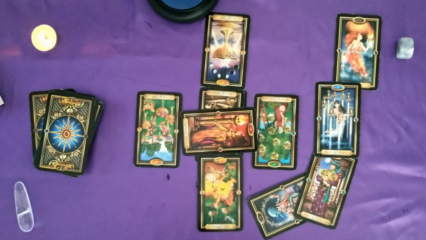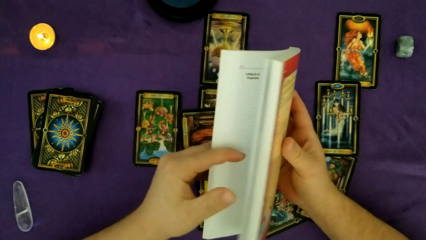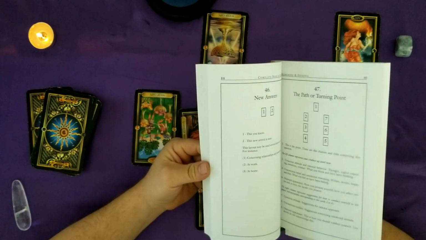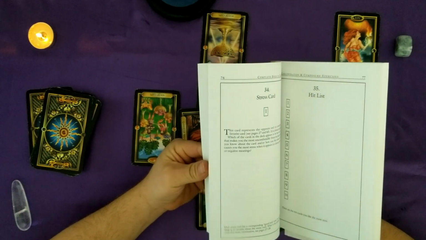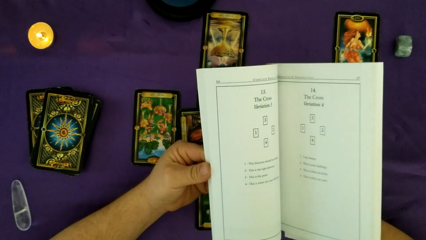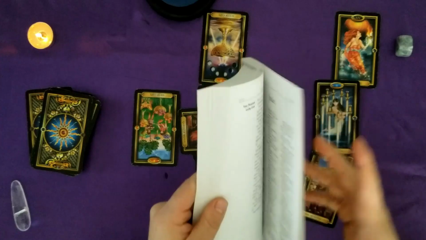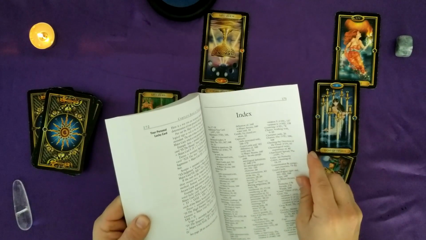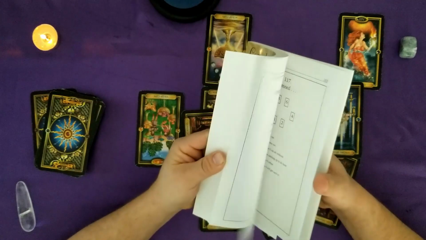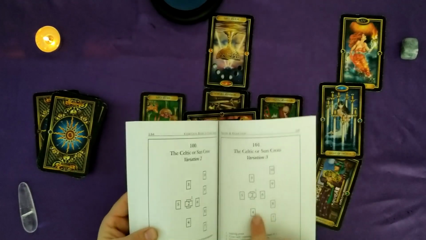the Celtic spread. Now, if we actually look and we find the Celtic spread in here, you're going to see that the way I do it is way off. Maybe not way off, but it's going to be different than the traditional Celtic spread. Let's find it here. It should be towards the front because, so 135. Okay, so the Celtic spread.